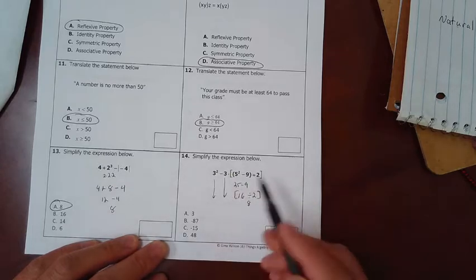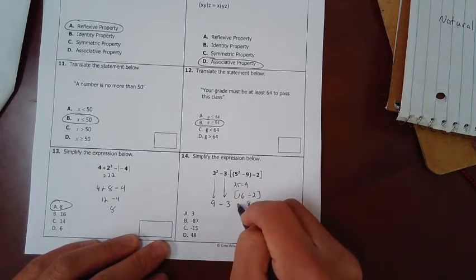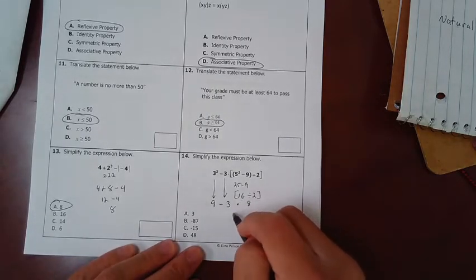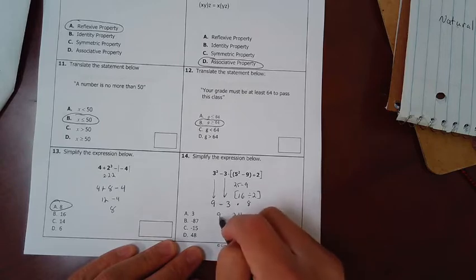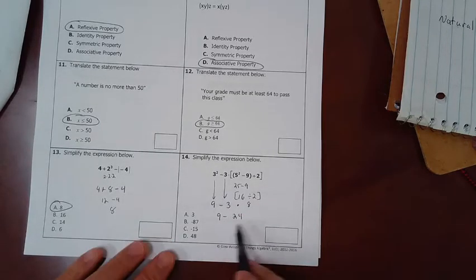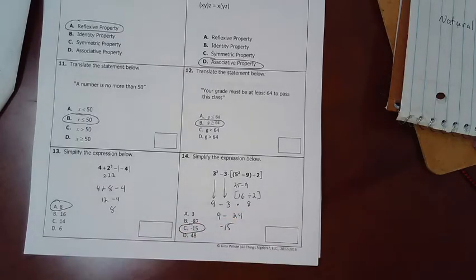And I know 3 squared is 9. 9 minus 3 times 8. So I have to do the 3 times 8 is 24. And 9 minus 24 is a negative 15.